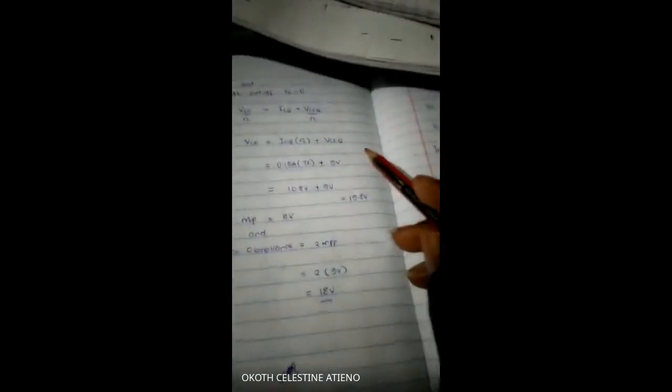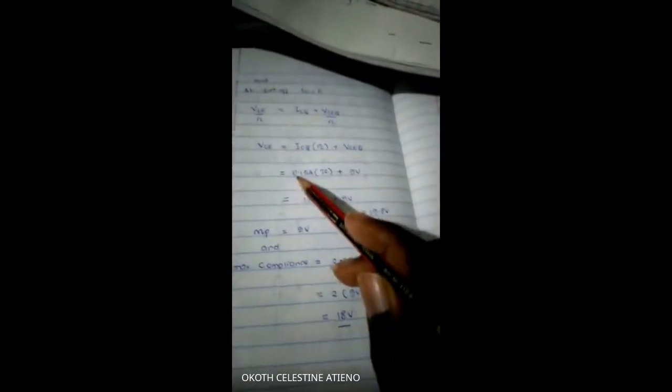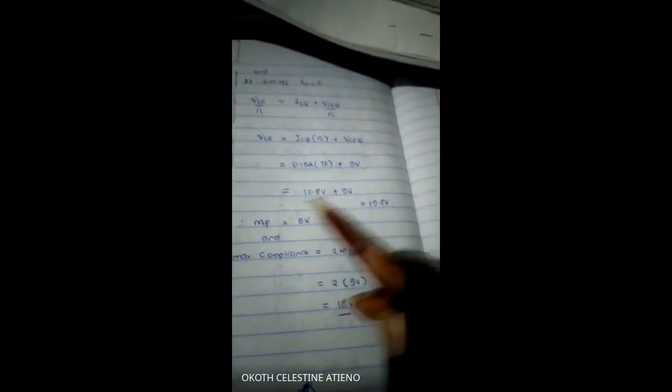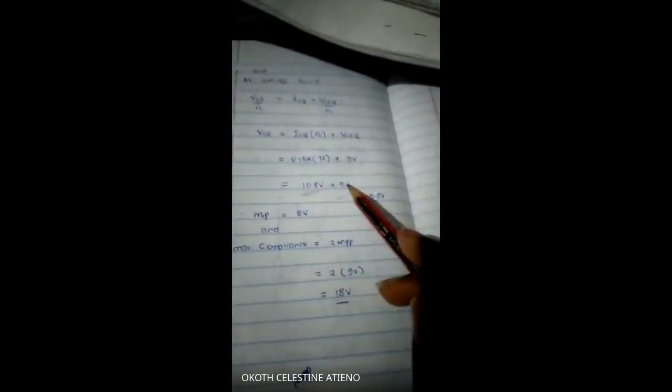VCEQ is 9. And then IC QRC is 10.8. So 9 and 10.8. Between this, maximum peak voltage, okay, not maximum peak to peak, maximum peak voltage is going to be the smaller, so we'll take 9.